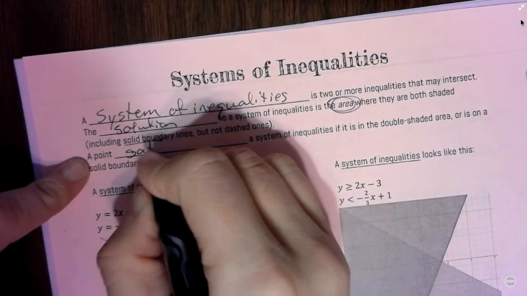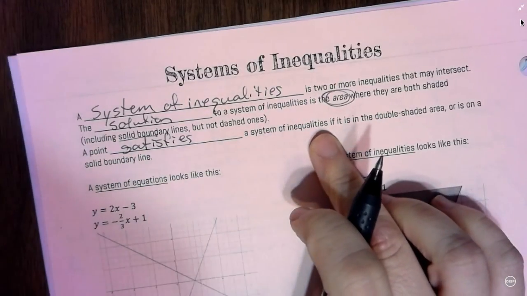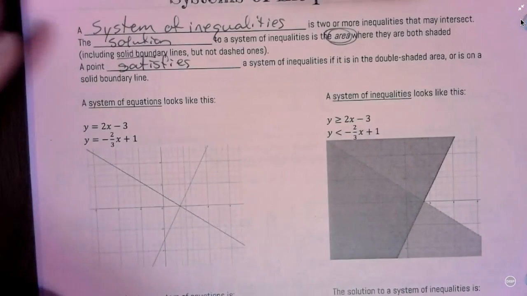A point satisfies a system of inequalities if it's in the double shaded area or is on a solid boundary line. So let's show you what I mean.